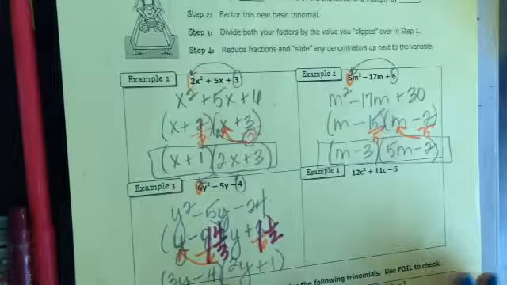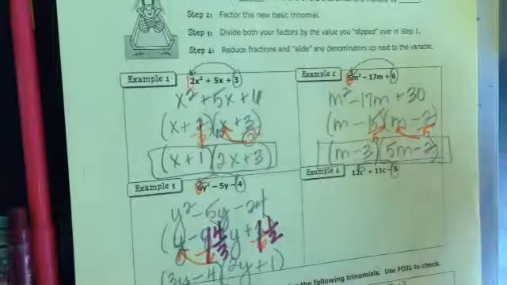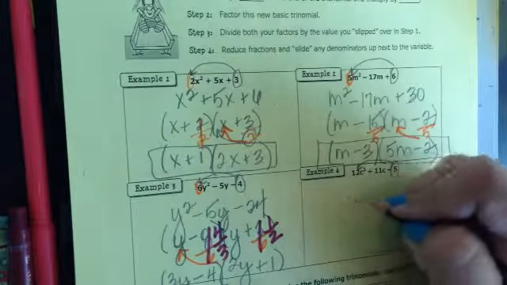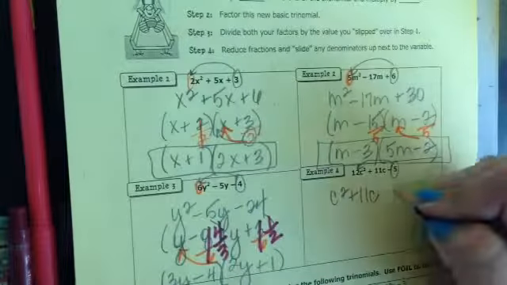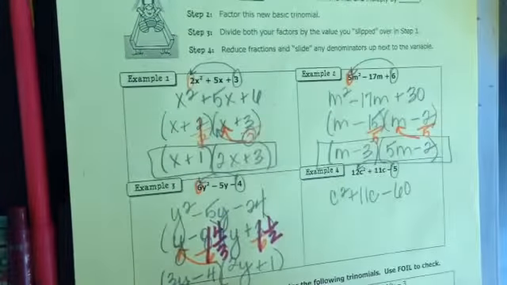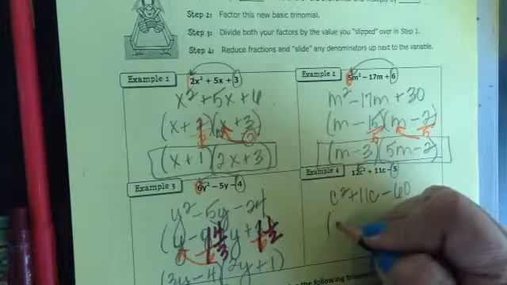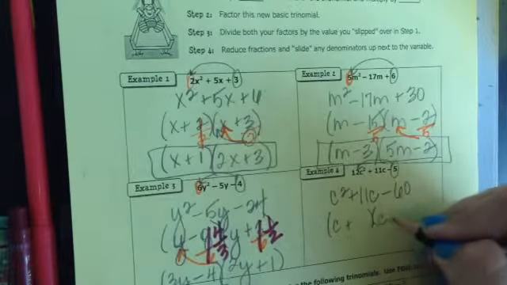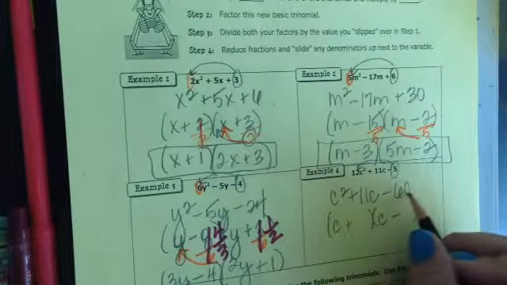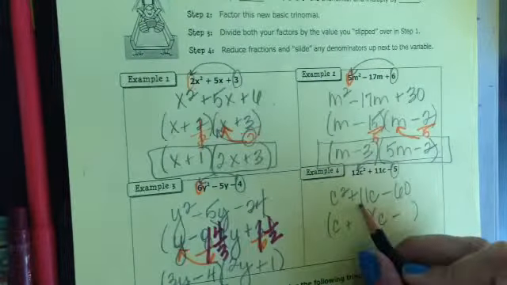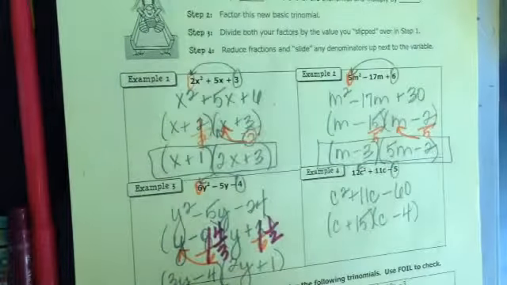I'm going to do the last one. I see a lot of you guys already moving ahead to 4. Notice I'm not even messing with the sign. 5 times 12 is going to be 60. So c squared plus 11c minus 60. With a minus here, I'm going to have a plus and a minus. And 15 and 4 are going to be the factors of 60. That gives me a difference of 11. I'm going to want my 15 to be the positive and my 4 to be the negative.